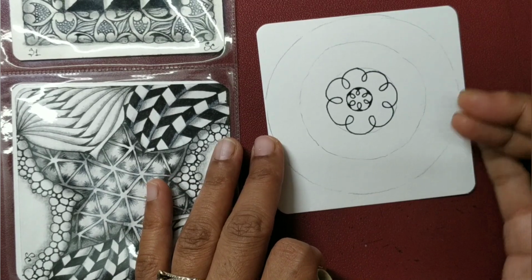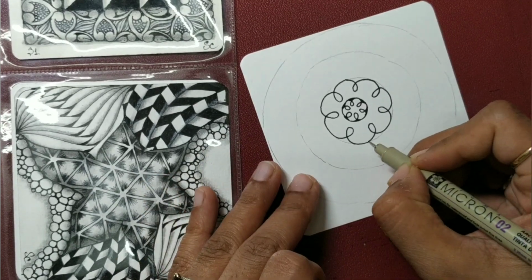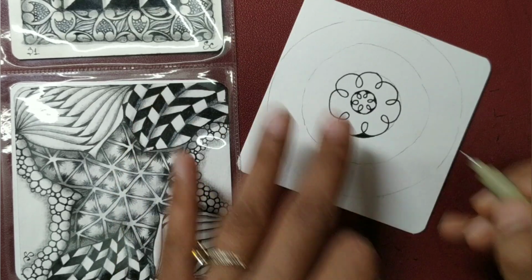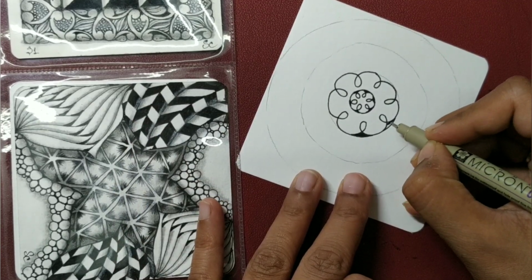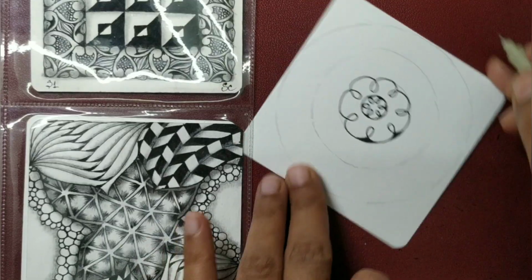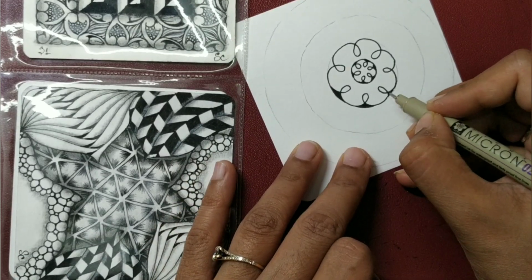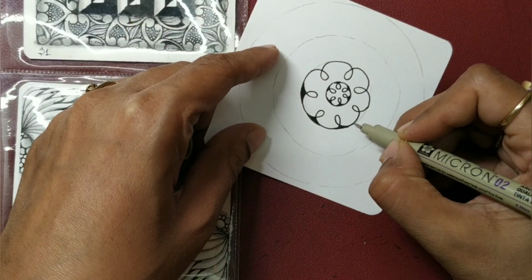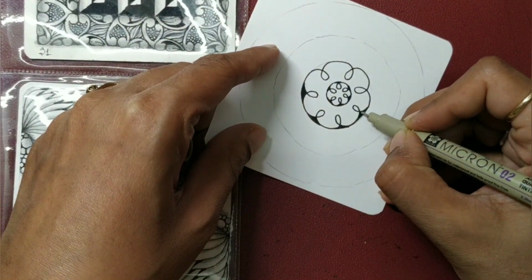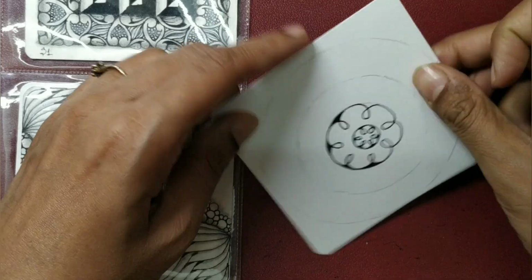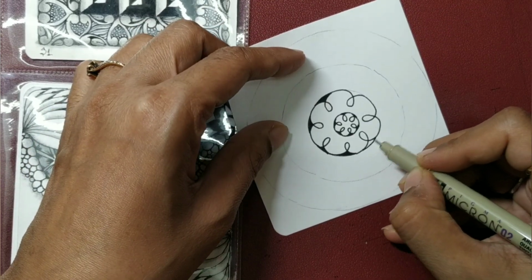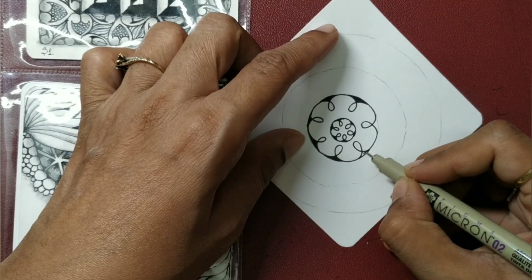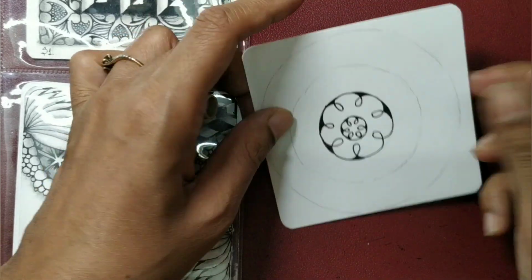So this is the fragment again. Now I'm again going to fill in these small little spaces because I think they add to the look of this fragment. It looks more complete. Take your time and slowly go back to these small spaces and ink them.